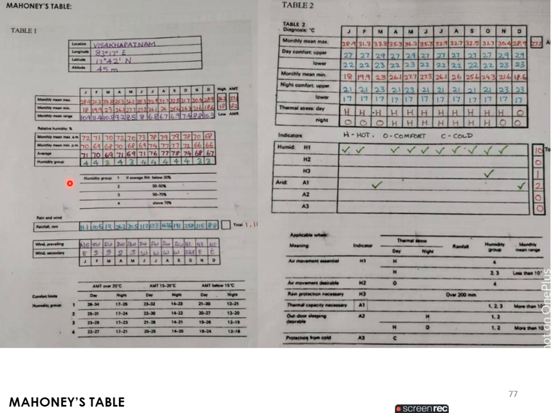If it falls above 70%, it comes under group number 4. So it is actually written as 4. So she has written the data of rainfall, the wind prevailing, etc.